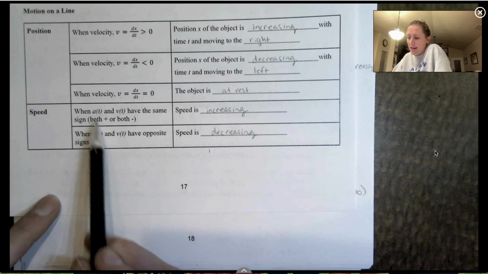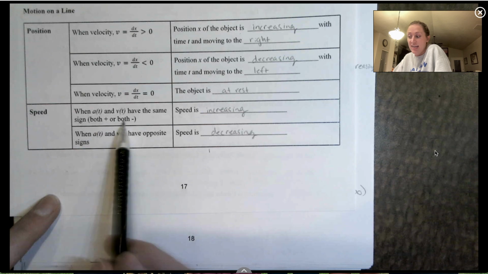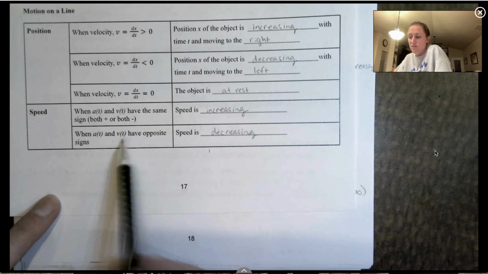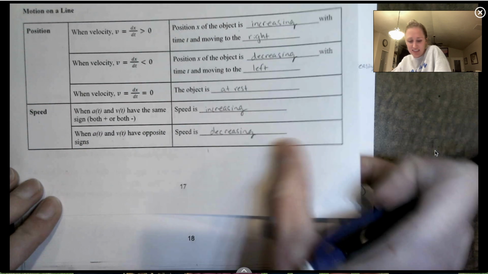Now determine when the speed of the object is increasing and when it is decreasing. I'm going to use this from the previous page: when my acceleration and velocity are the same sign, my speed is increasing. When a and v are opposite signs, it is decreasing.